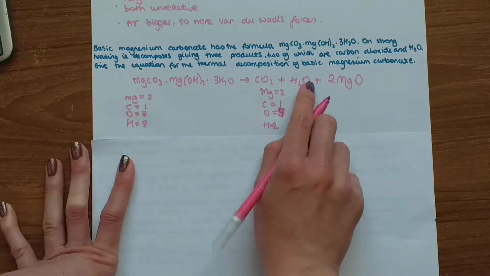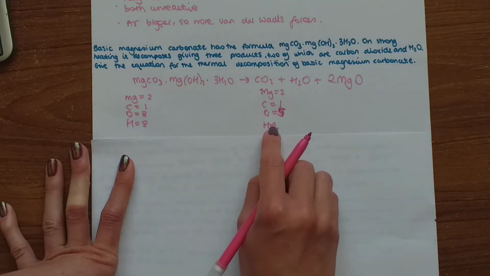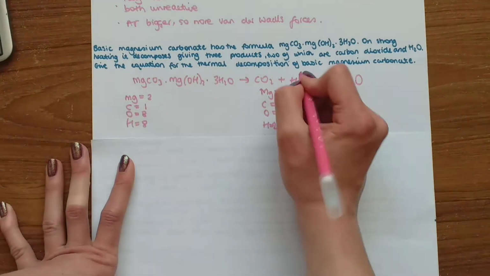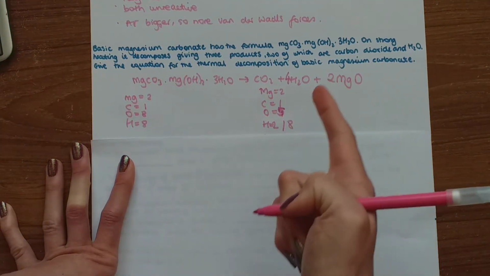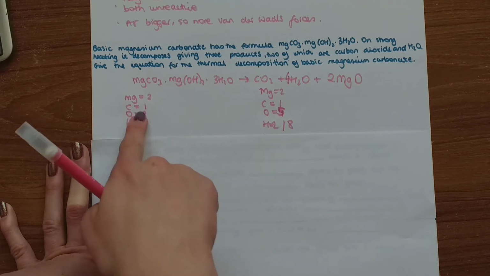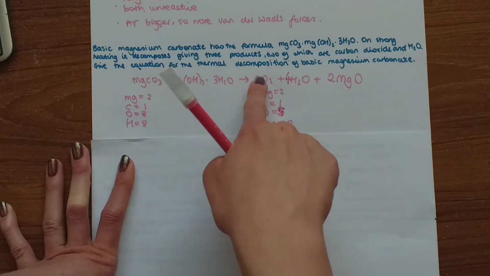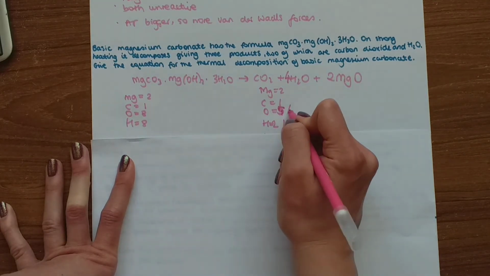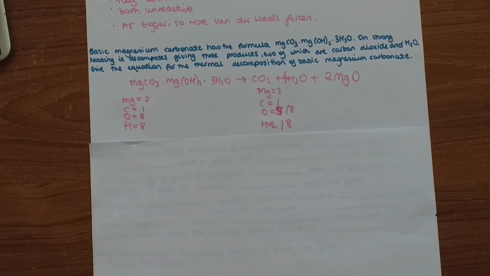So we are aiming to have 2 magnesium, so they balance, carbons balance, oxygens don't balance, and hydrogens don't balance. So you have hydrogens here and oxygens in these 2 places, so I'm going to start with hydrogens first. We have to have 8, and now we have 8 of them. Now we just have to balance the oxygens. We have 8 on this side as well, and we've got 4, 5, 6, 7, 8 on this side now as well. So here's our balanced equation.